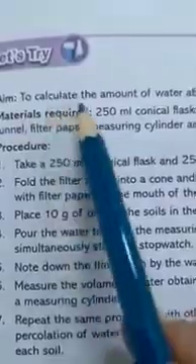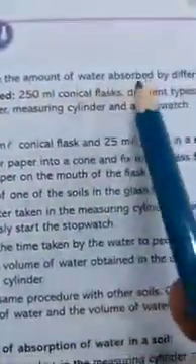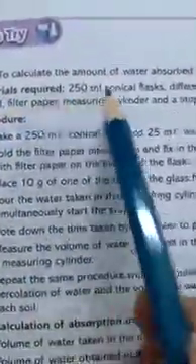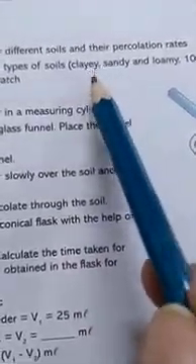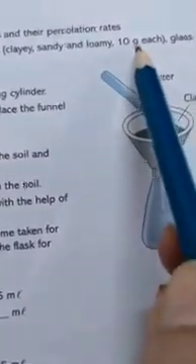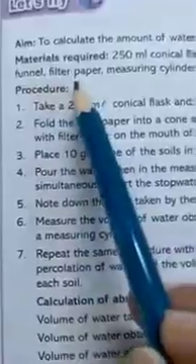Now, dear students, one activity is given here. Just see. Aim: to calculate the amount of water absorbed by the different soils and their percolation rate. What are the materials required for this activity? A 150 ml conical flask and different types of soil. Here we take clay soil, sandy soil, and loamy soil. Of each we have to take 10 grams. Glass funnel, filter paper, measuring cylinder and a stopwatch.